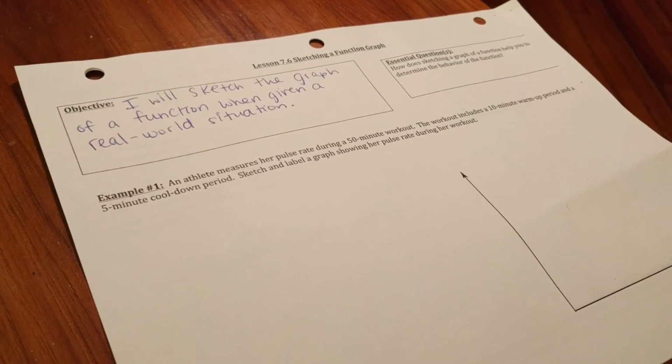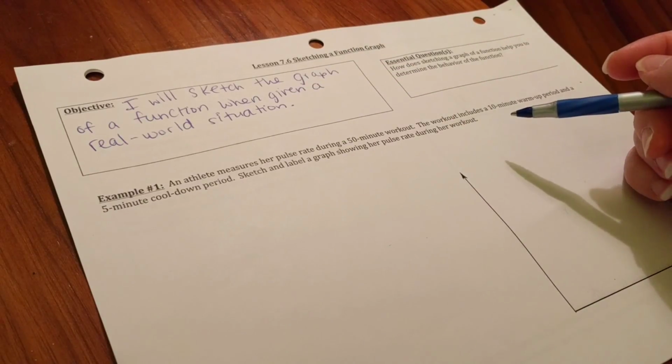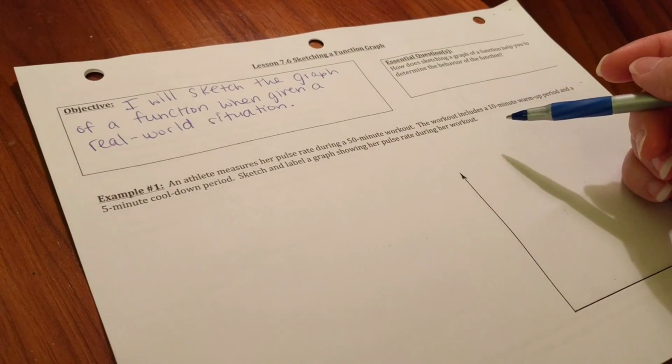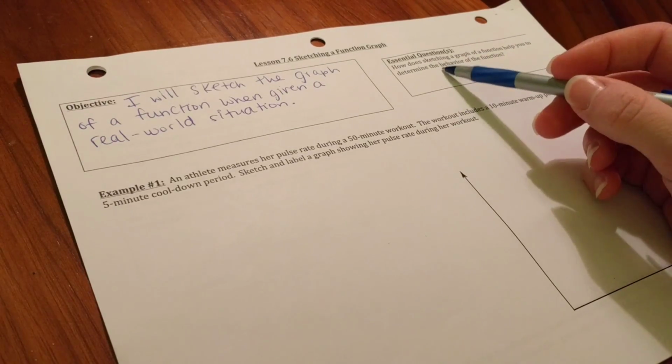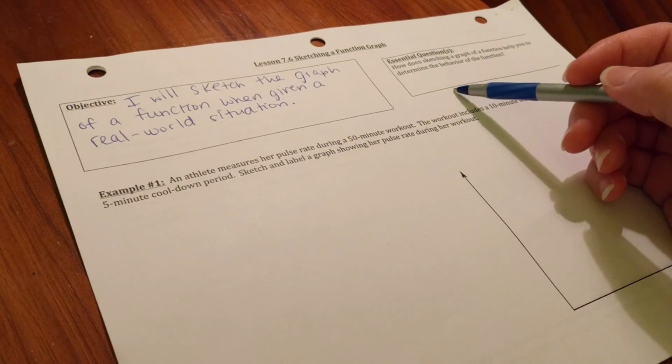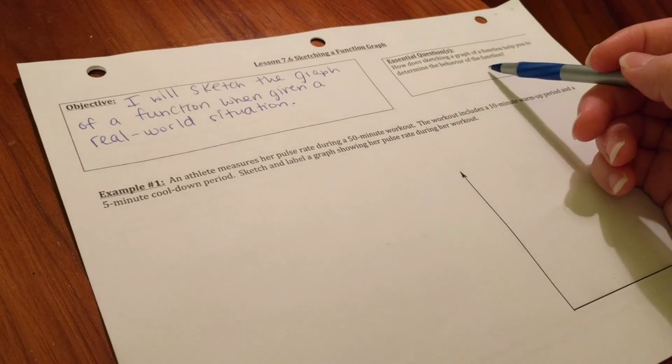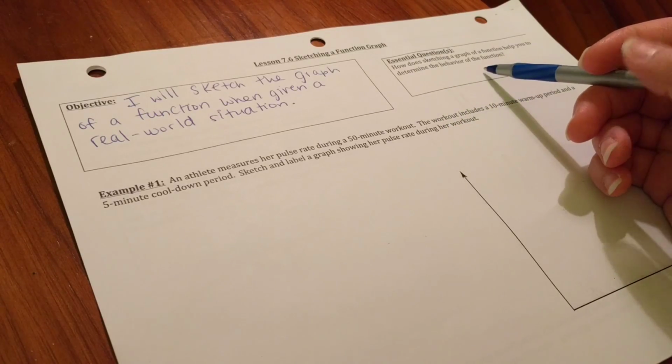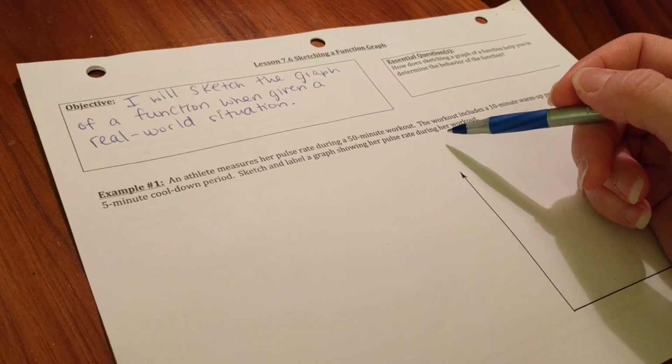In this video, we are going to learn lesson 7.6, sketching a function graph. The objective is I will sketch the graph of a function when given a real-world situation. The essential question is, how does sketching a graph of a function help you to determine the behavior of the function? Okay, make sure you have the objective written down.